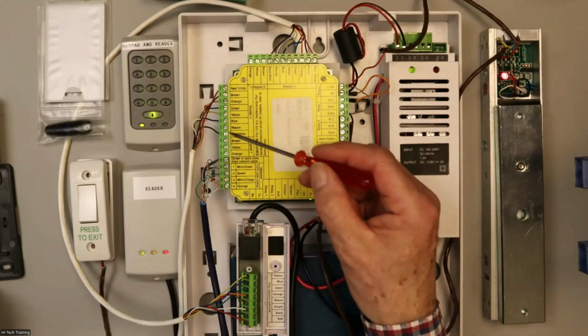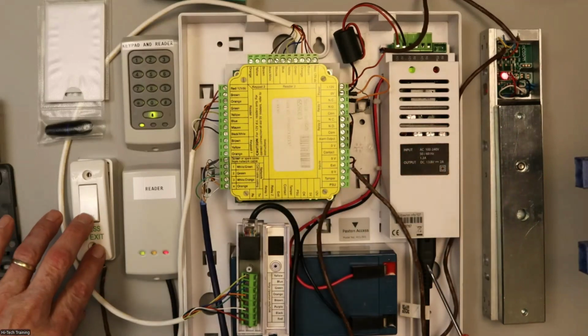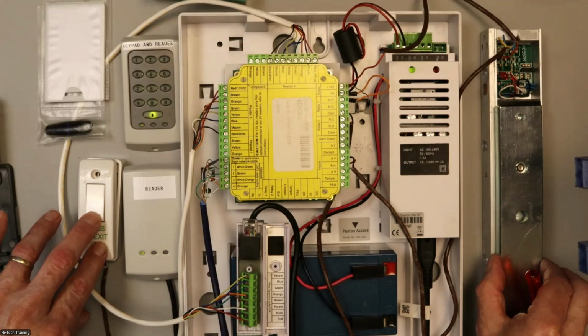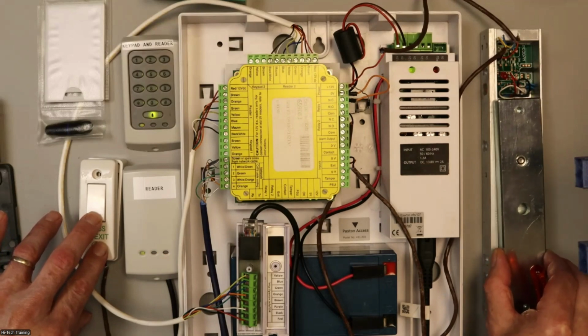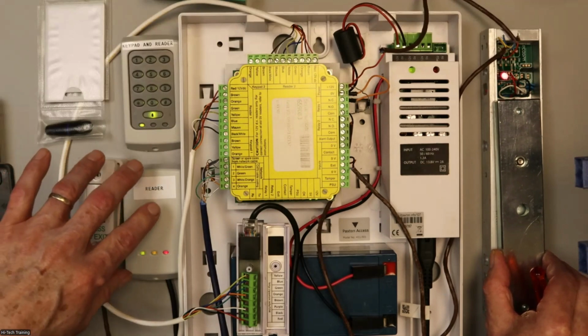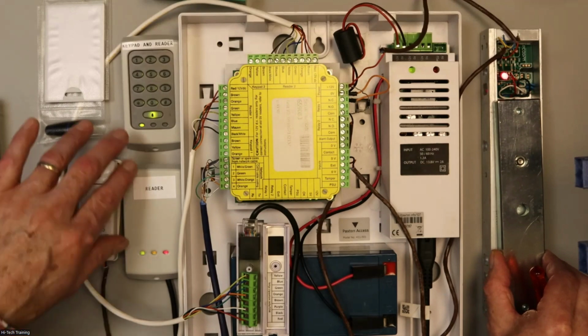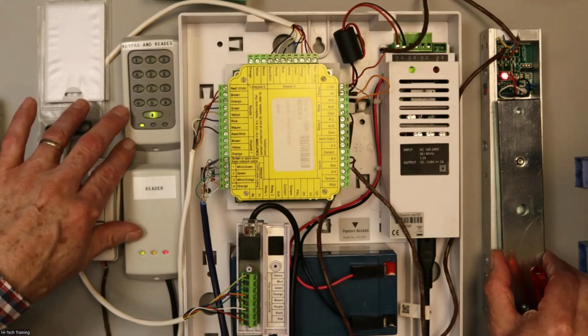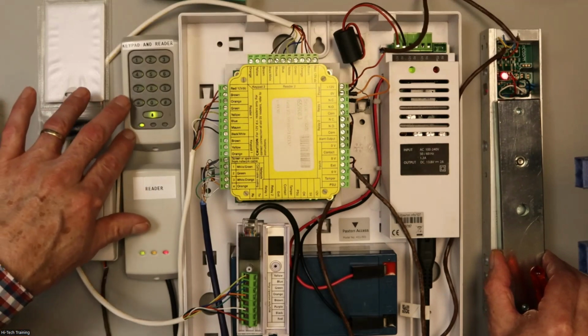Okay, so we've got our 2 readers going in. Got my old exit button here. You can just press that, and it'll open the door for 8 seconds. It's my standard door opening time, but you can change all that if you want in the software also. So just to reconfirm, you've got your 2 readers. This one is a reader, and this is a reader and a keypad built in together, all in the same item.